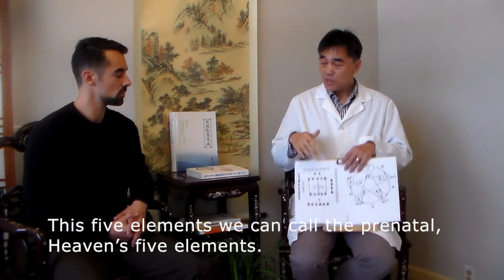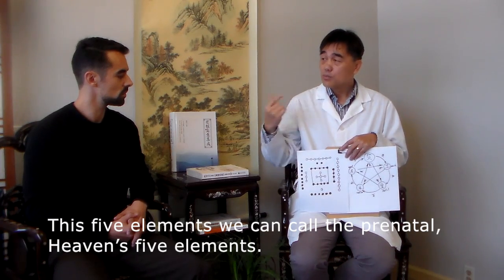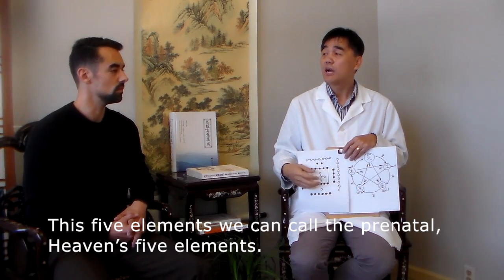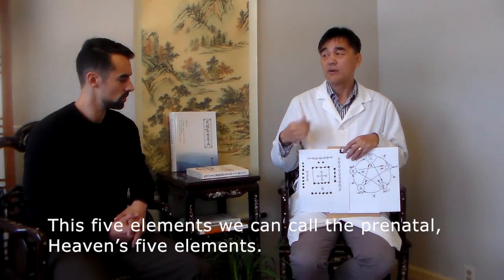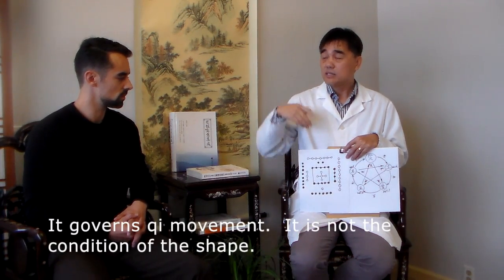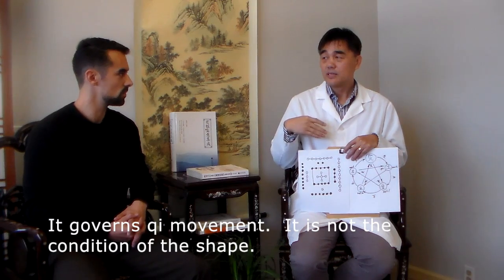So the He Tu, these five elements, we also call the prenatal, heaven five elements. It governs the qi movement, so it's not the shape condition. This is different. It's very important for the practice of TCM because the He Tu is where we get the qi mechanism of the five elements. Okay, great. Next time we'll talk about generation and formation in the He Tu river map. Thanks for tuning in.